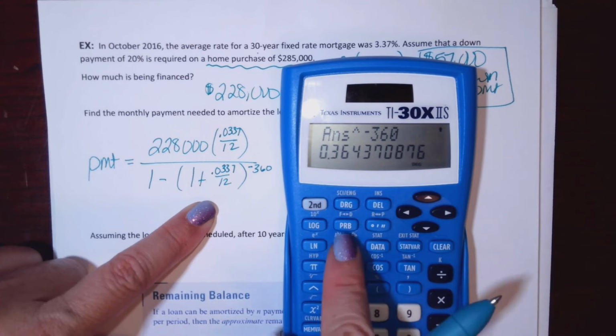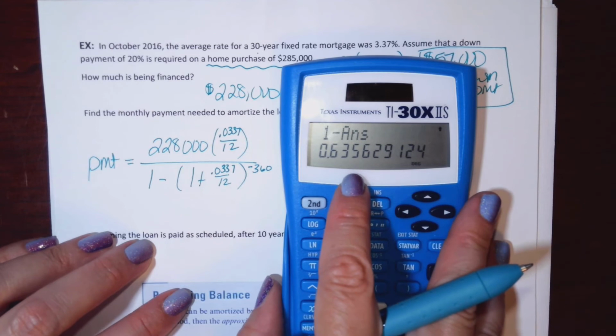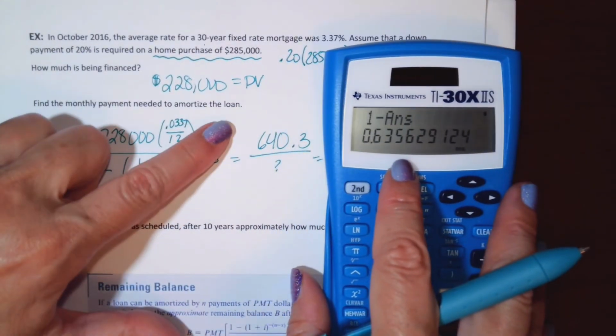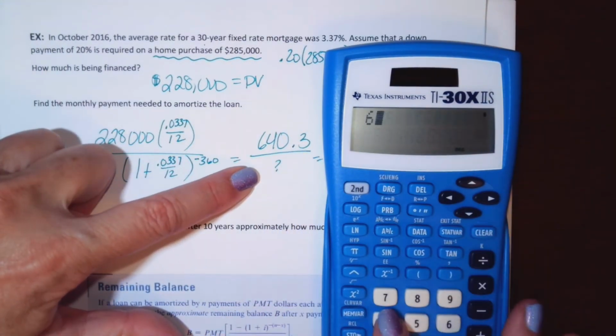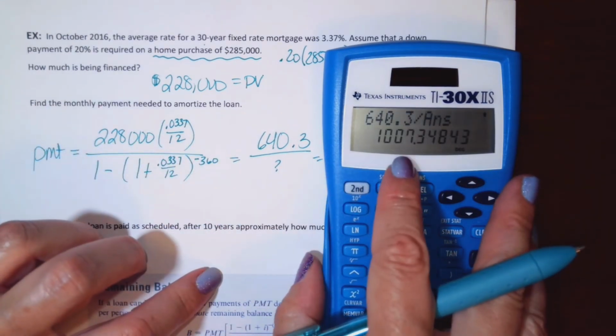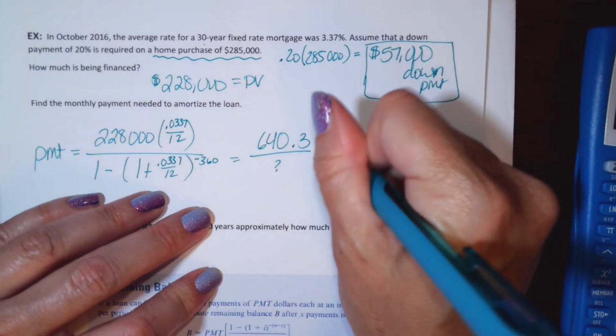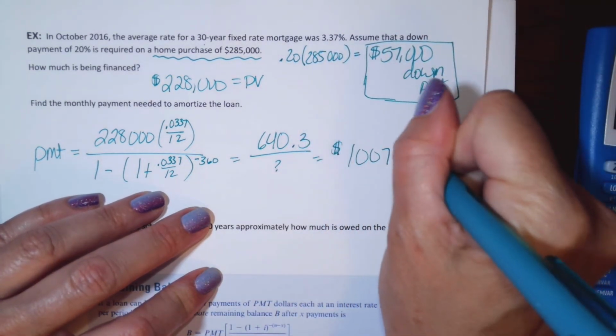This is what I subtract from 1, so 1 minus that answer. That's my denominator. And I have numerator divided by denominator, so 640.3 divided by that second answer. That would be my monthly payment. Round it to the nearest penny. So my monthly payment for this house is $1,007.35.